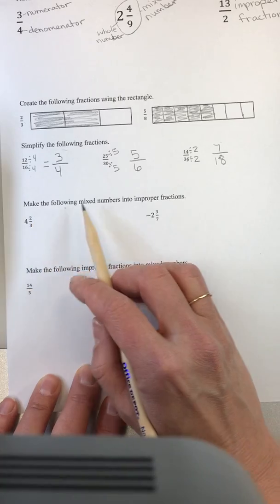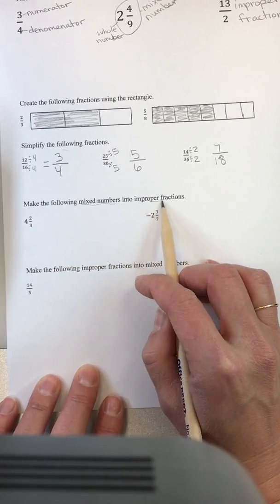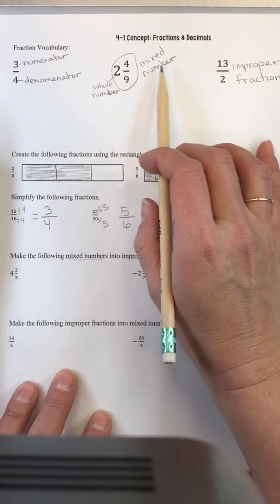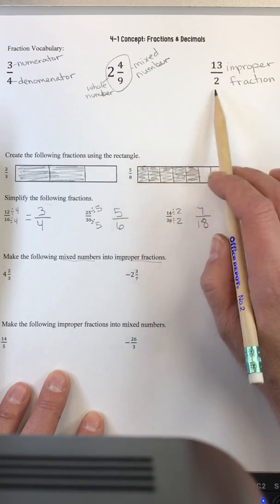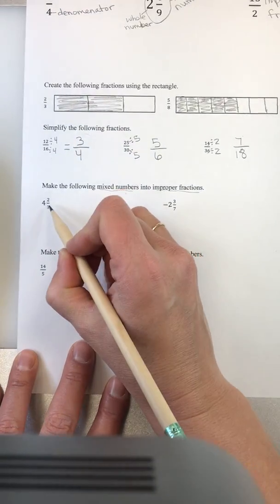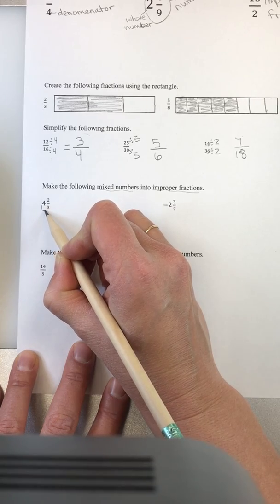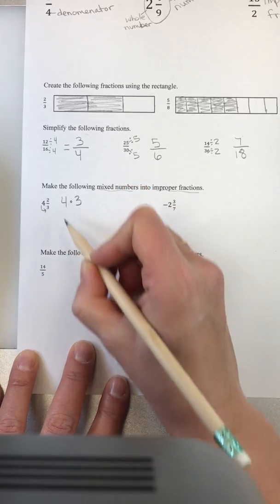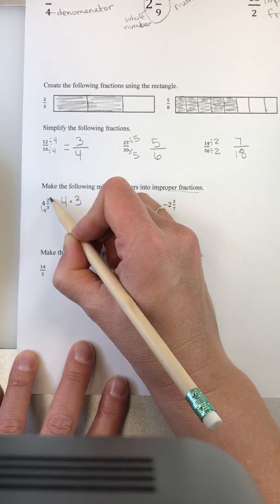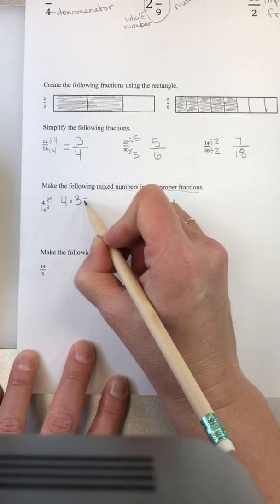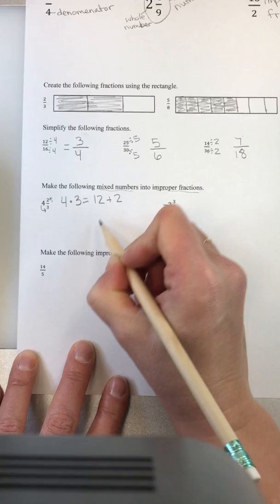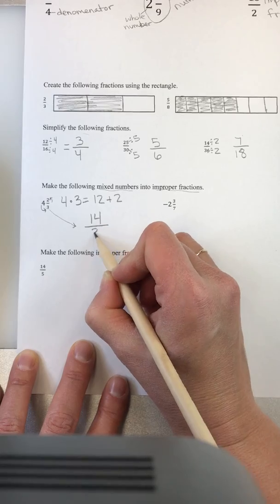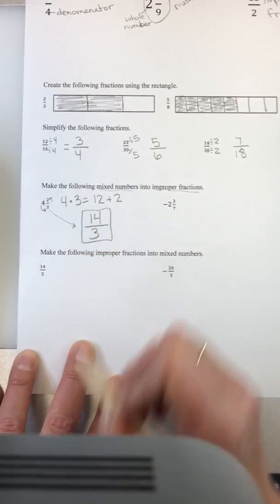The next part asks us to make the following mixed numbers into improper fractions. So if we look back up here, I'm going to be working with numbers like this, and I'm going to be turning them into improper fractions like this. So to do that, I am going to work by multiplying the whole number by the denominator. So that gives me 4 times 3. And then I'm going to add the numerator. So 4 times 3 gives me 12 plus 2. So my top number is 14. My denominator stays the same. So my answer is 14/3.